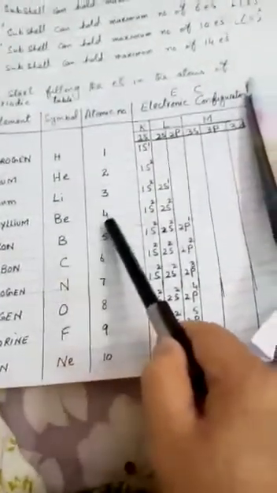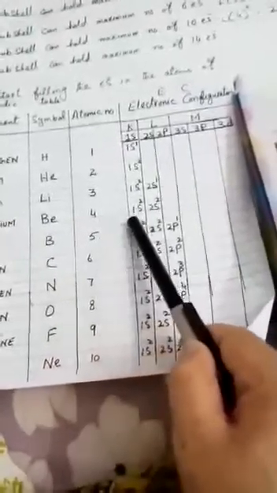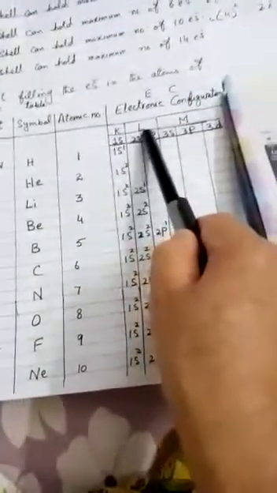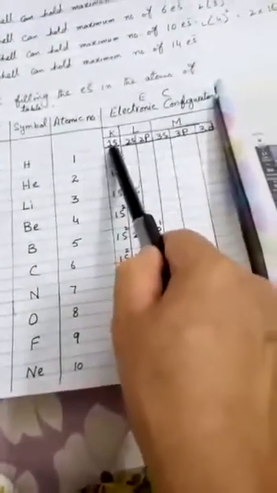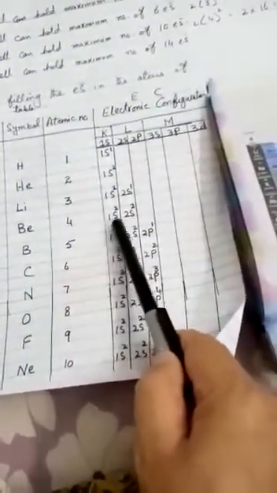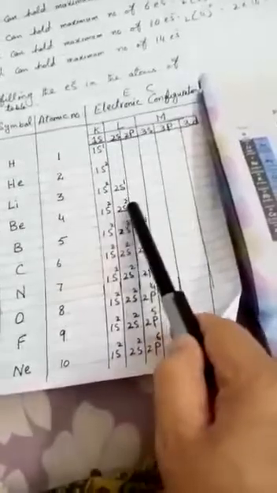Then we come to beryllium. Beryllium has 4 electrons, atomic number 4. Its 4 electrons will be filled into the K shell and then into the L shell. K shell has only one subshell S, L has two subshells S and P. So 4 electrons will be filled in this way, 1s2, and the remaining 2 will be over here, 2s2. The electronic configuration of beryllium will be 1s2, 2s2.